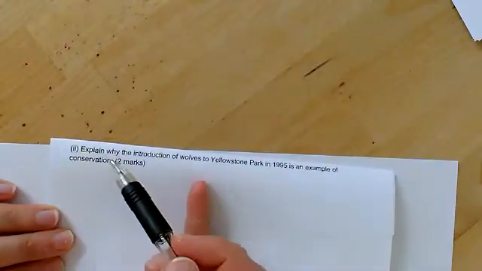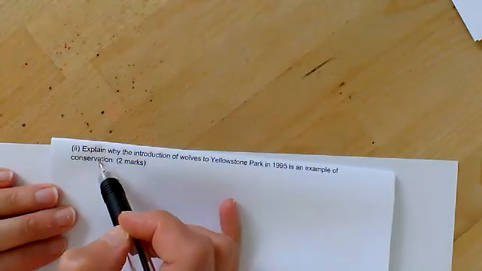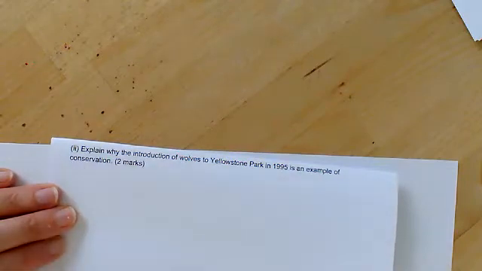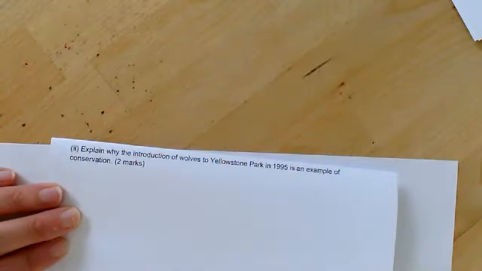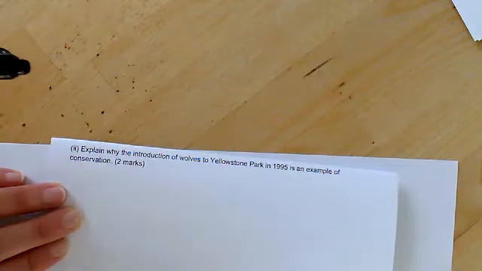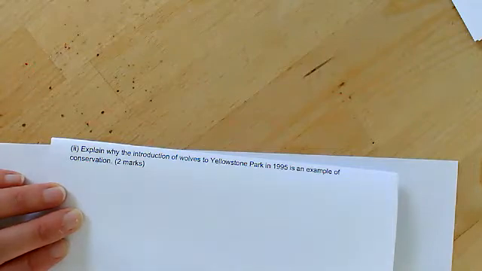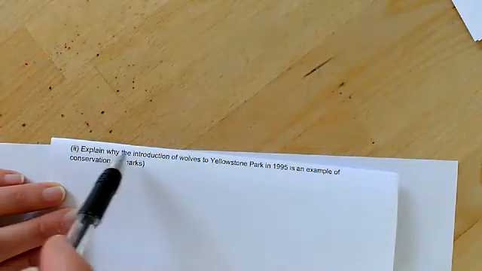Okay, and then for the final question, it says, explain why the introduction of wolves to Yellowstone National Park in 95 is an example of conservation. For this question, you've got to be really thinking, what do we mean by conservation? Well, ultimately, conservation is going to have 2 big things at its essence. It's about maintaining biodiversity, if possible, or restoring biodiversity. So if you try and restore an ecosystem to its original form, prior to the human impact, so before the wolves started to be so hunted by humans, then that's going to be conservation.